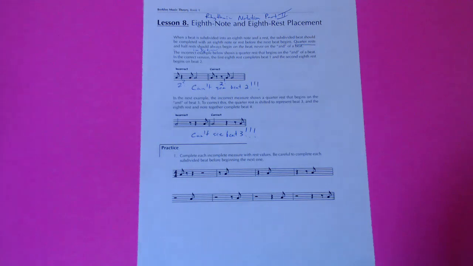Today we're talking about eighth note and eighth rest placement. I wrote at the top of your sheet here that this is rhythmic notation part 2, which really relates it to the last lesson, lesson 7.